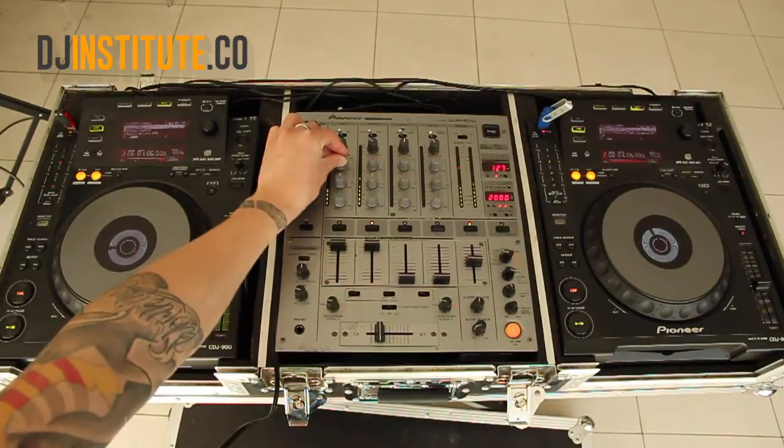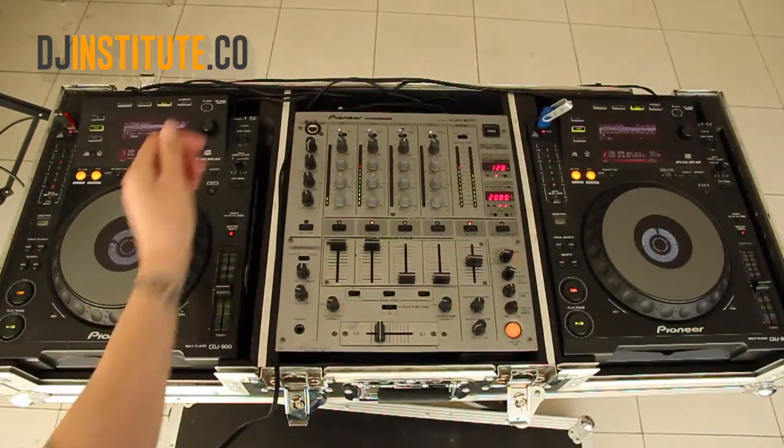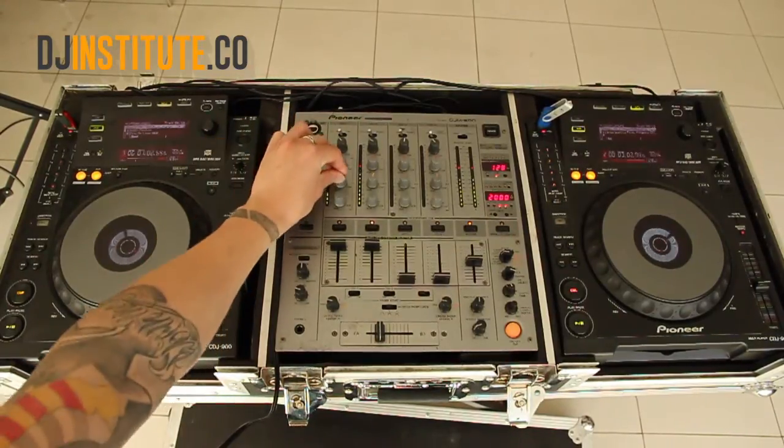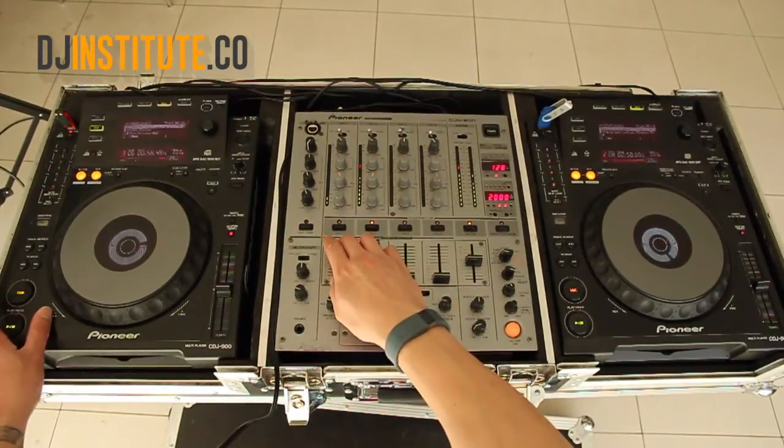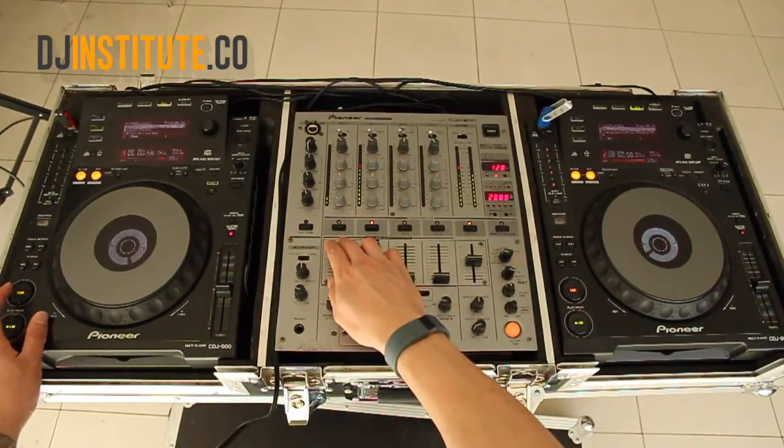I also want to emphasize the vocals of the incoming song, so I'll adjust the highs and treble as well. Let's also mix in the song again to make the mix a bit longer lasting and more interesting.